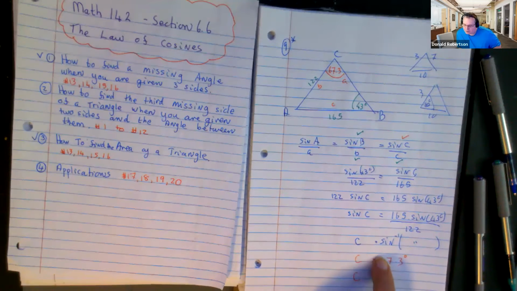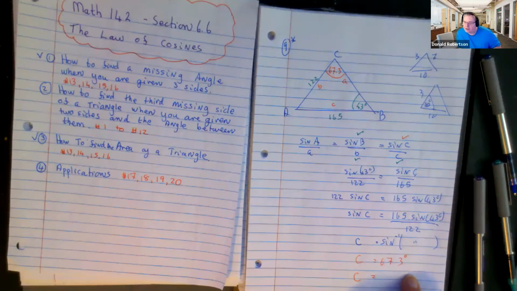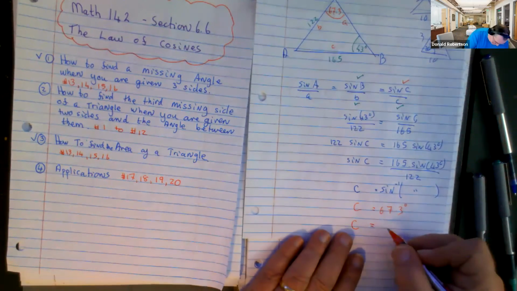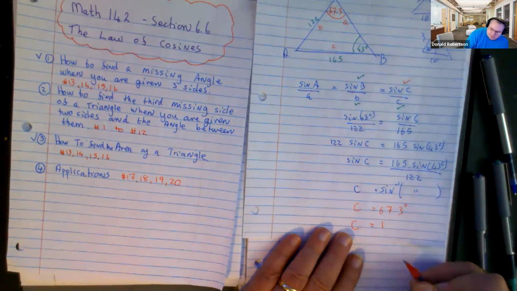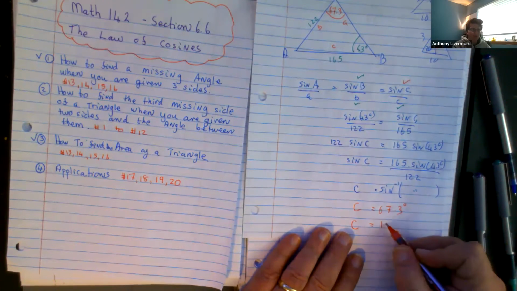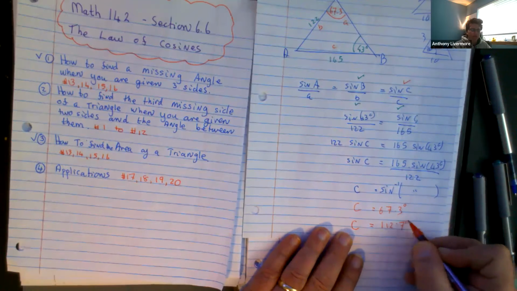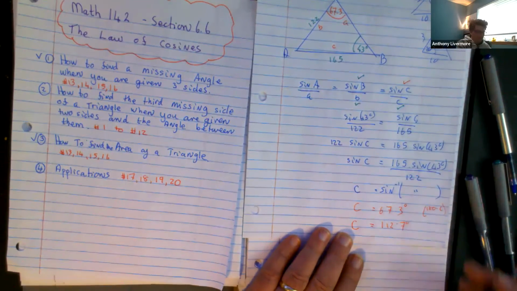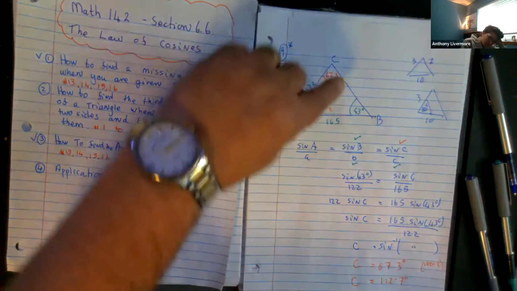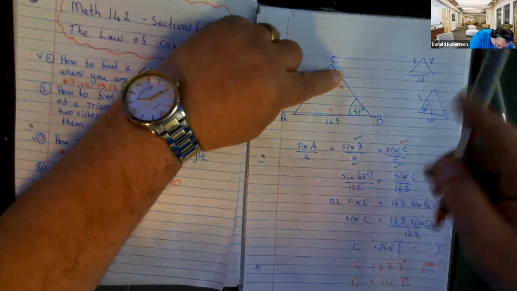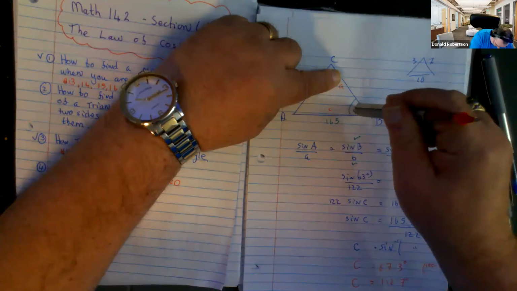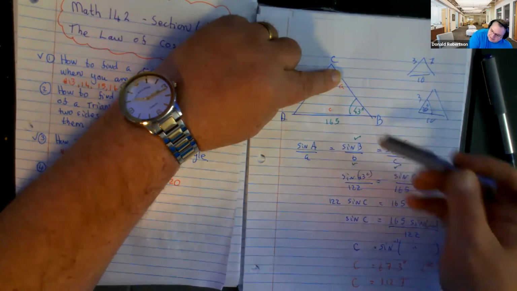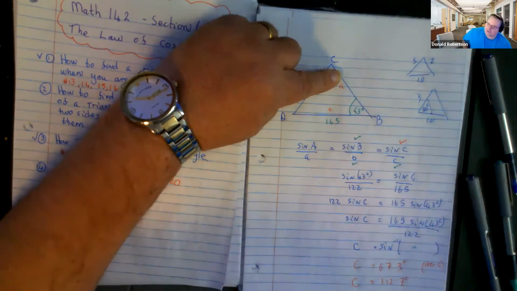If you know one, what is the other possible angle for C? 112.7. Isn't it 180 take away the angle you know? Now, back to this picture. Is there enough room in this triangle for 112.7 to live? Yes, there is. That means there's two answers.